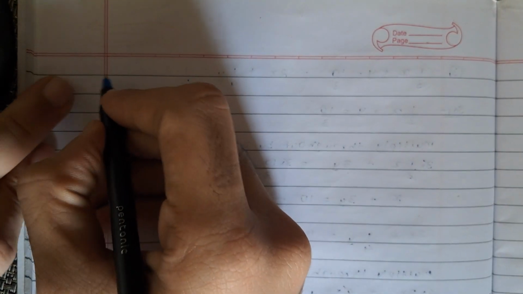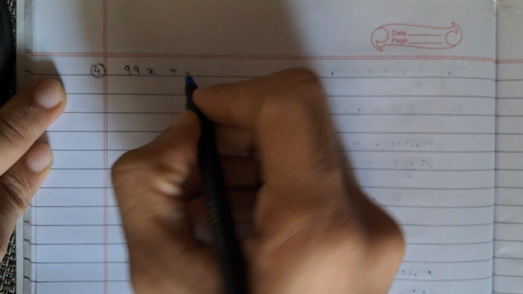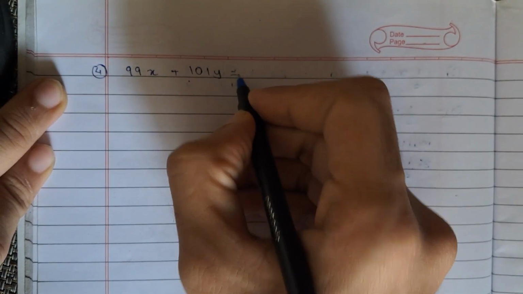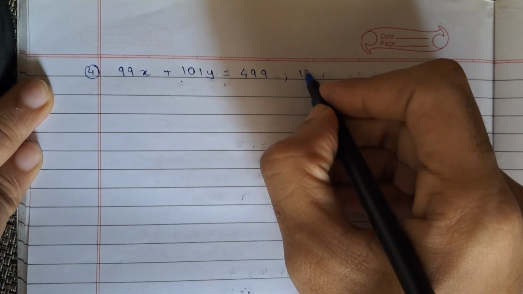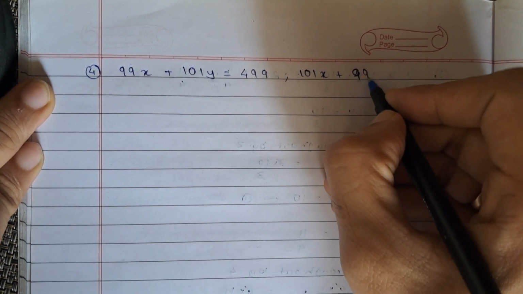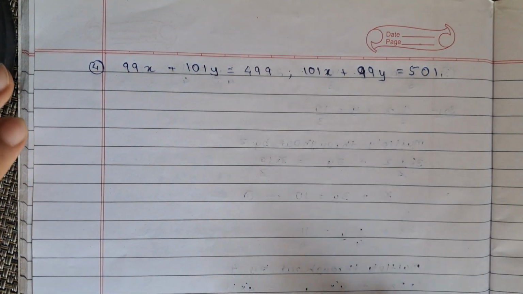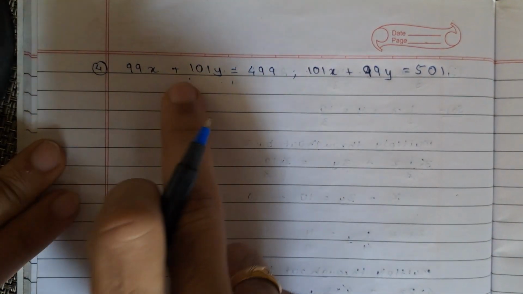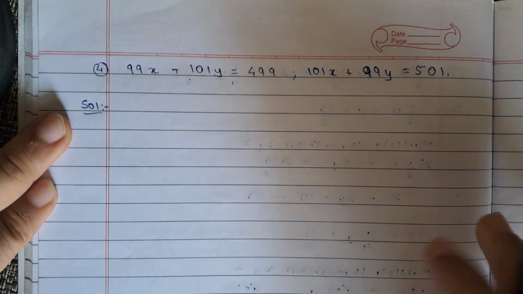Now let's see another sum where you will have some bigger numbers. So let me number it as sum number 4. So some equation like 99x plus 101y equals 499, and then 101x plus 99y equals 501. Okay, so it's basically very big numbers that they have used over here. So let's see how to find the solution of this bigger equation.